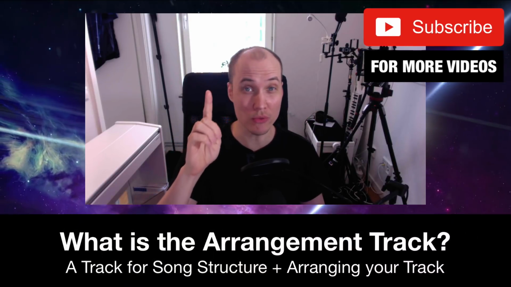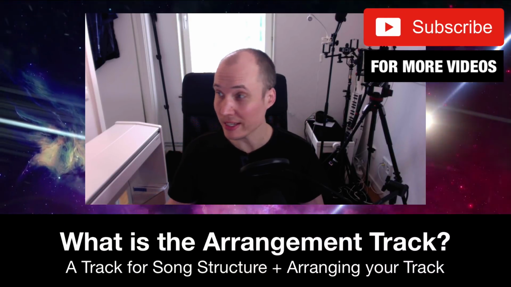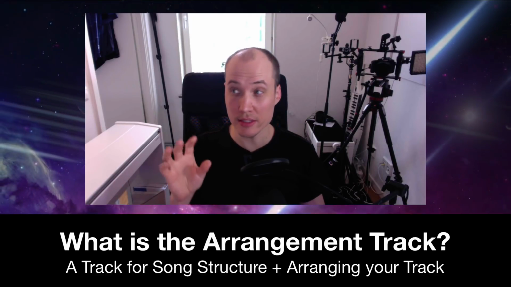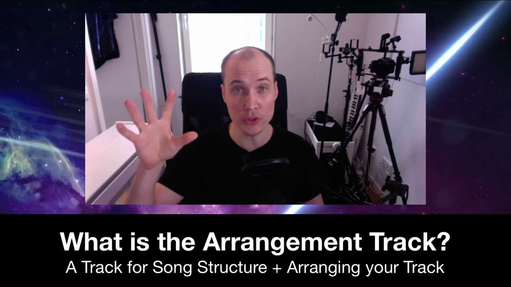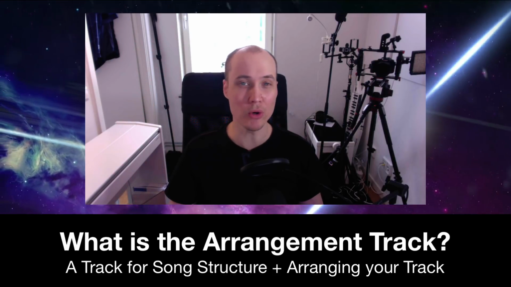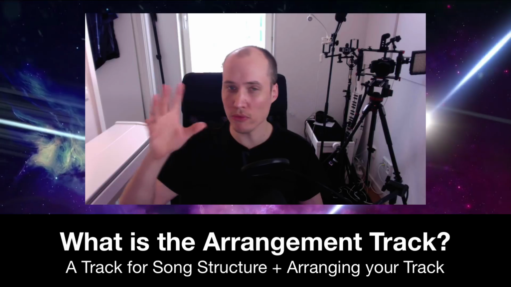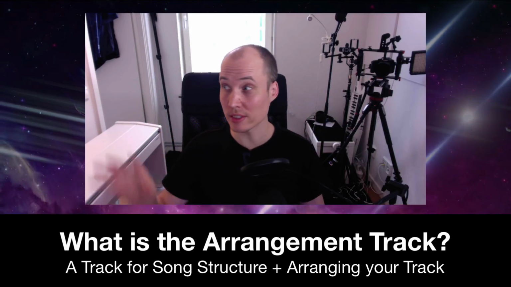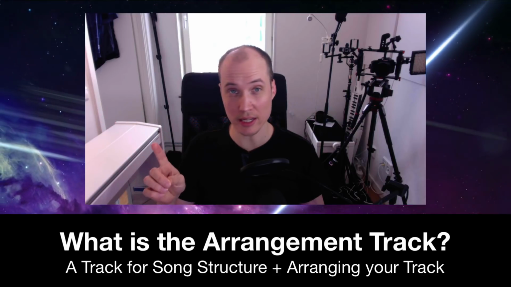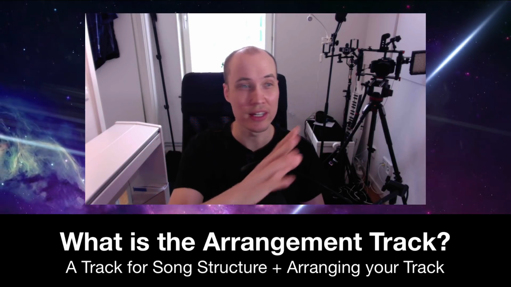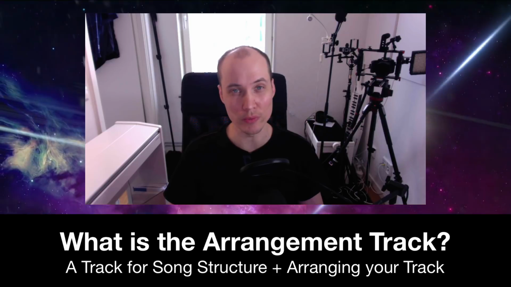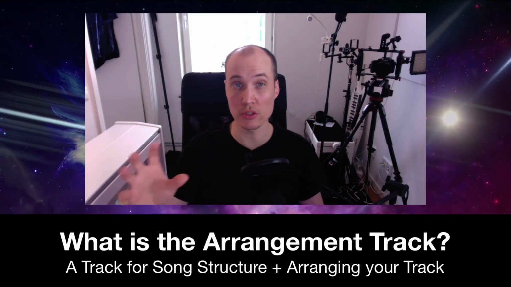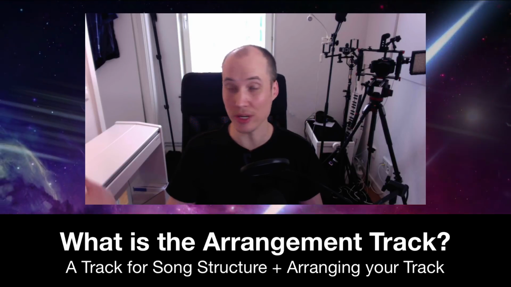Well, it's one of the global tracks in Logic, like the marker track, and it is quite similar to the marker track in the sense that it gives you an overview of your project. But markers are often used more freely and not always tied into the song structure, whereas the arrangement track is just that, your song structure laid out clearly for you. You can even use it to arrange your building blocks and sections with, hence the name arrangement track.